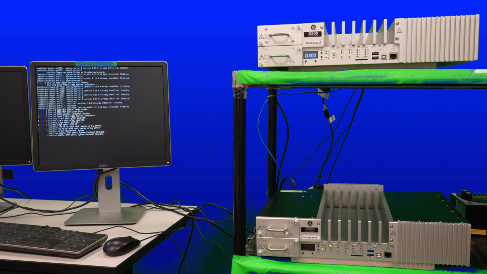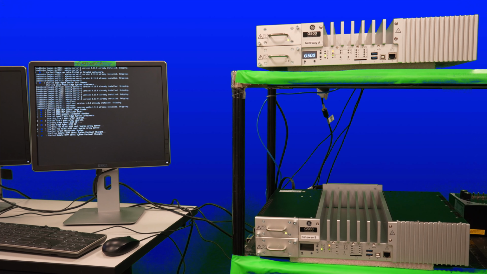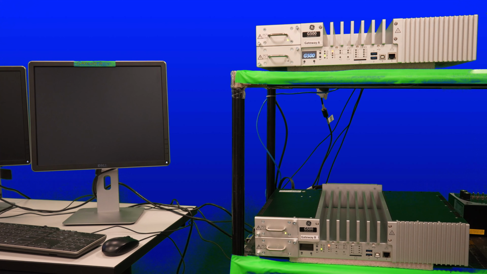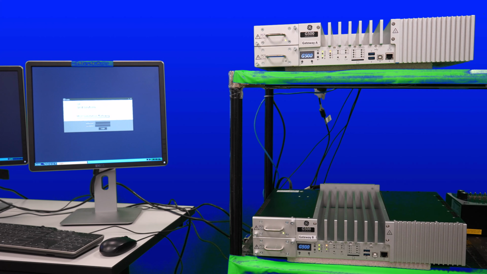So for gateway A, we can see the G500 logo. You see that blinking red on gateway A? That's a very good indication that you've done the right job. It means that gateway A is active, it has started. It's not communicating to gateway B, but it's ready to communicate to gateway B.